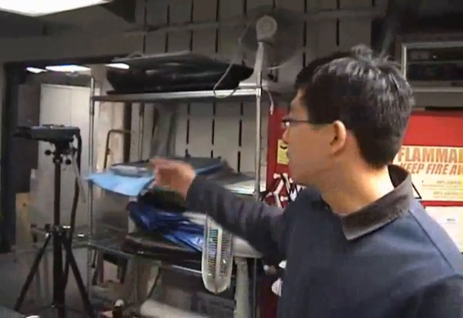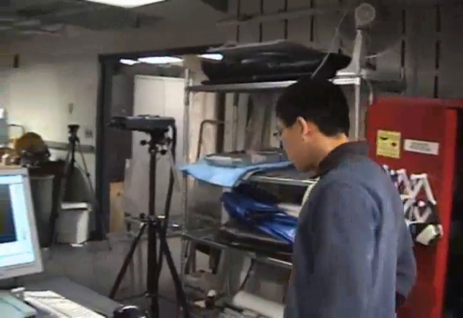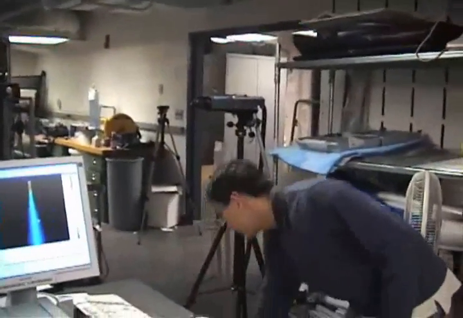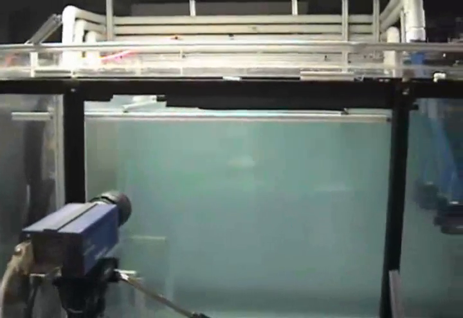Now, how do I capture the speeds and the velocities of the saltwater plume? I do this by using a laser right there. If I switch on the laser, you would be able to see flashes of it in the tank. When that laser shines into the tank, it will illuminate the seeding particles that I have inside the tank.